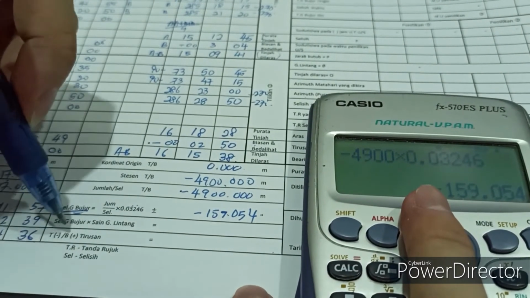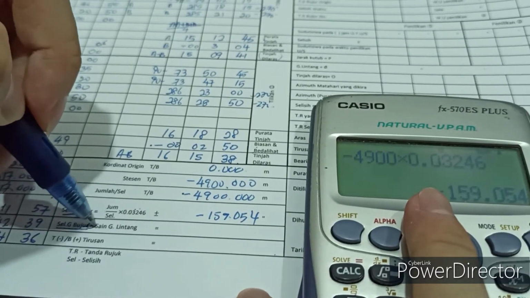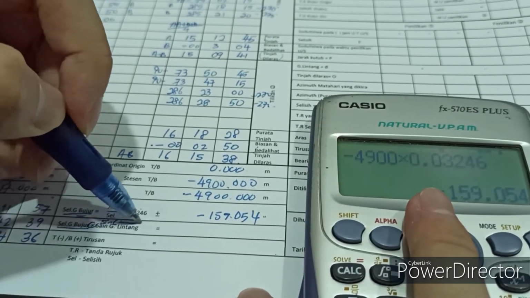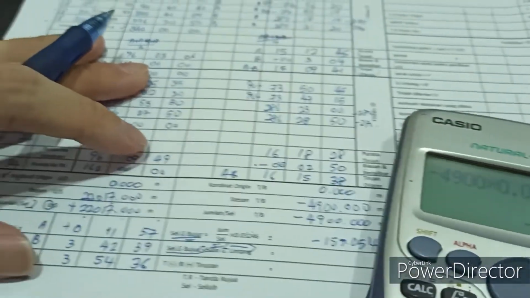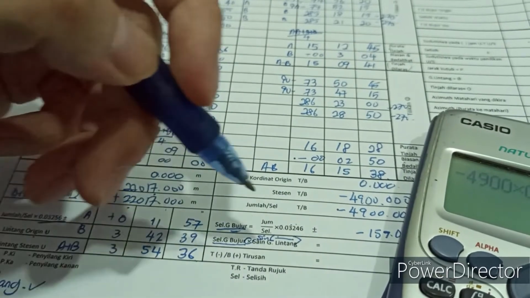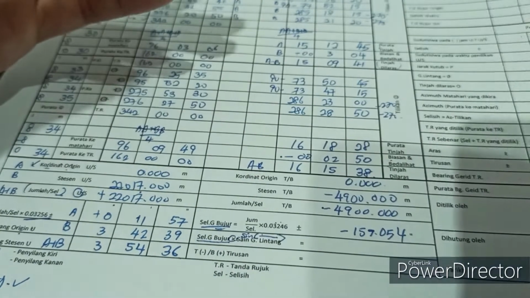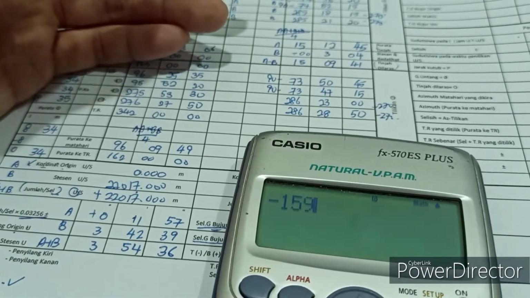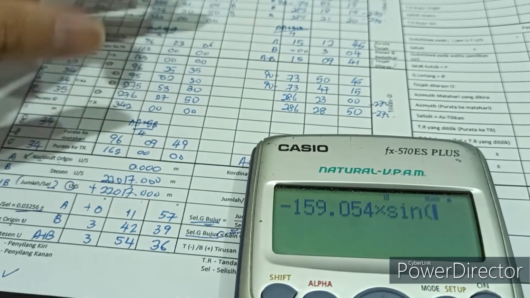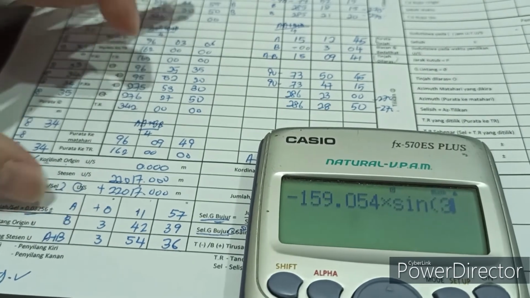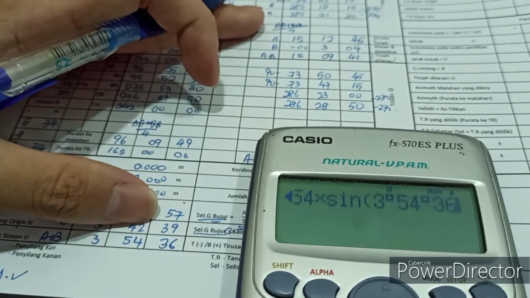For this column, we have to use the Garisan Bujur multiplied with the sine of Garisan Lintang. Garisan Lintang is the latitude for station U. So in the calculator we use the Garisan Bujur, which is -159.5, multiplied with sine of Garisan Lintang U, 3°54'36".